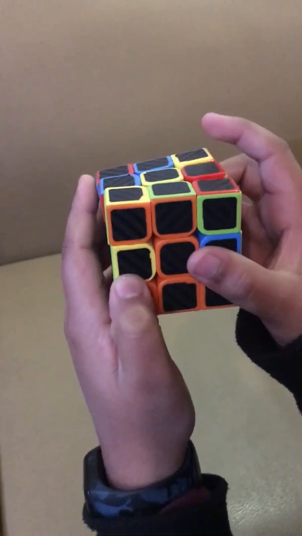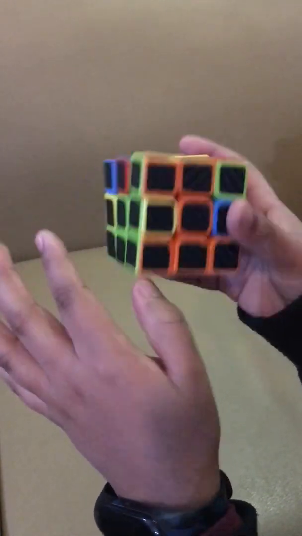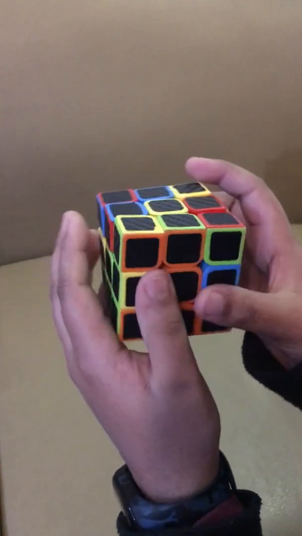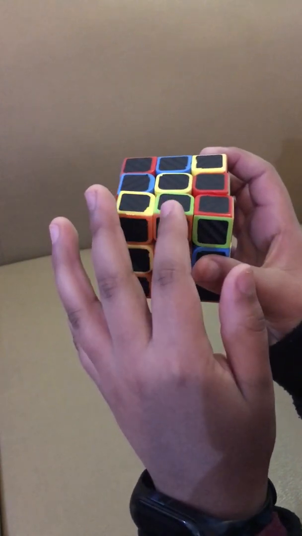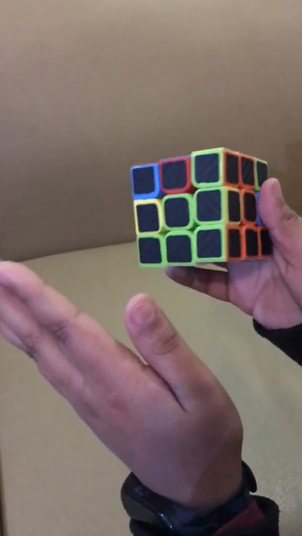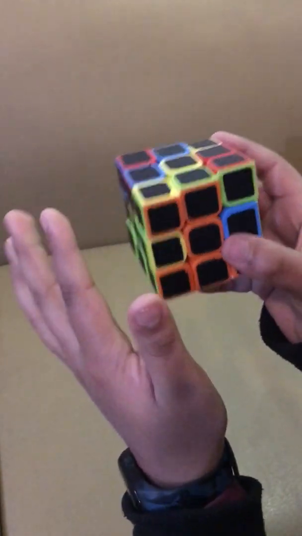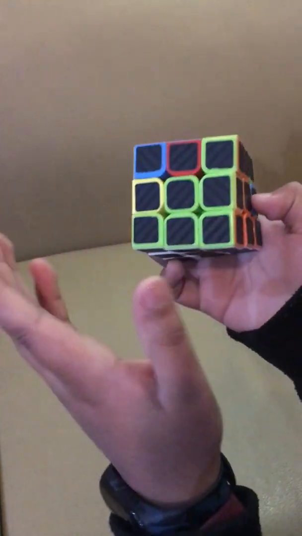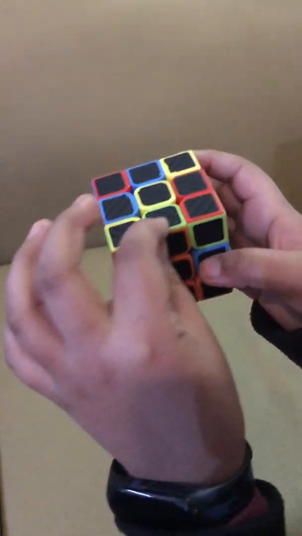Then we have to see where the top color is. The top color is green. Then we have to see where the top color's center is, on the left side or on the right side. Over here in this case it is on the left side. So what do we have to do to insert this edge over here?